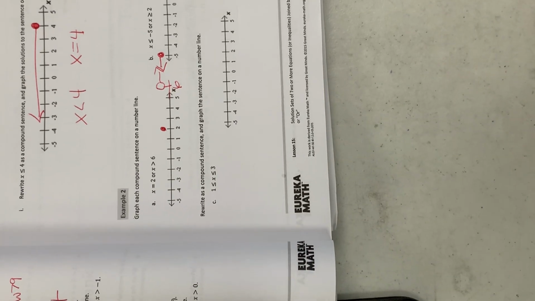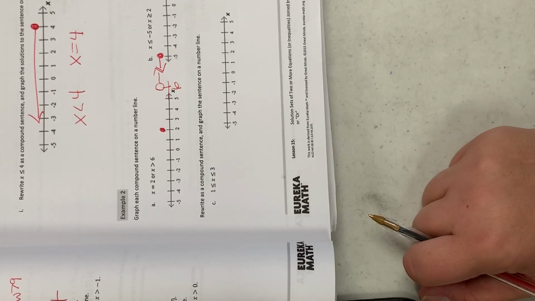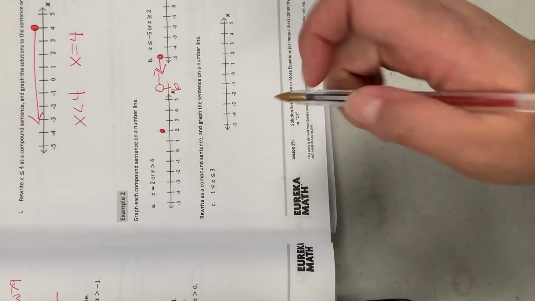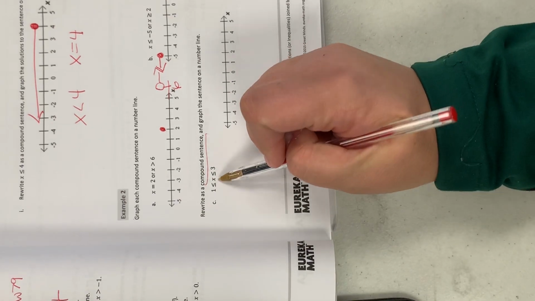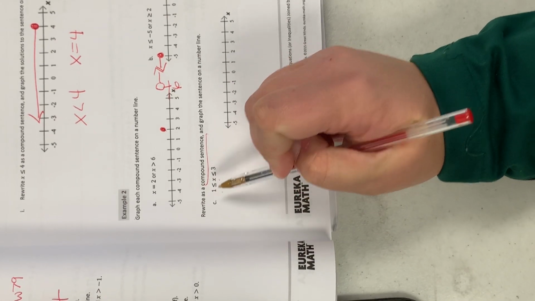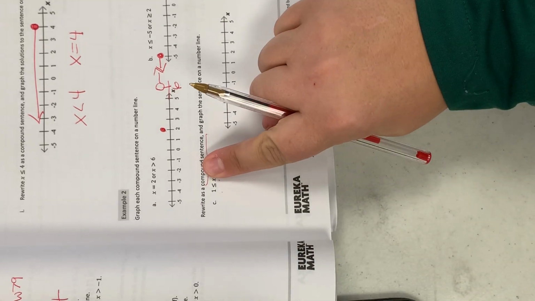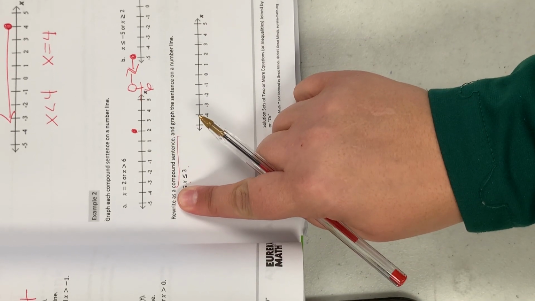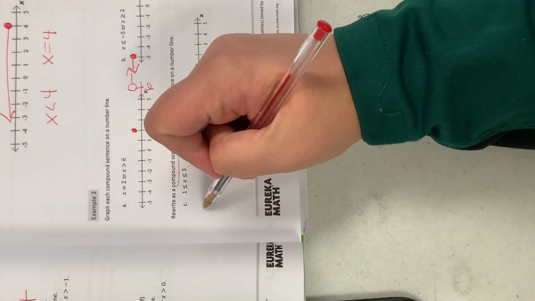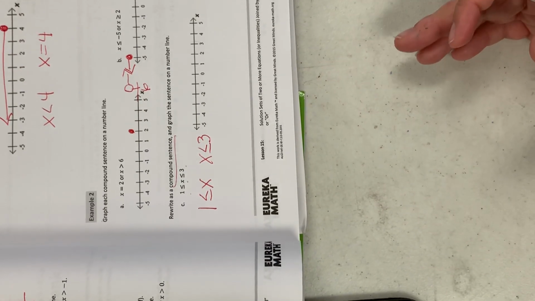But look at C. What is different about C? It's connected. And look, it's still a compound sentence, but it's saying, hey, use X for this inequality and use X for this inequality. So what I tell my students to do is cover this one. There's your first one. Then cover this side. There's your second one. So when I cover the first one, I get this. When I cover the second one, I get this. And now I have them both separated.